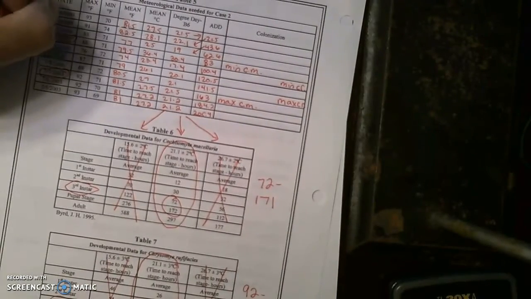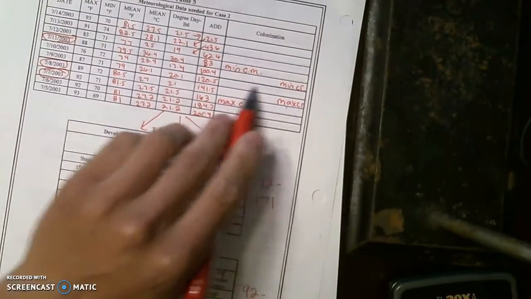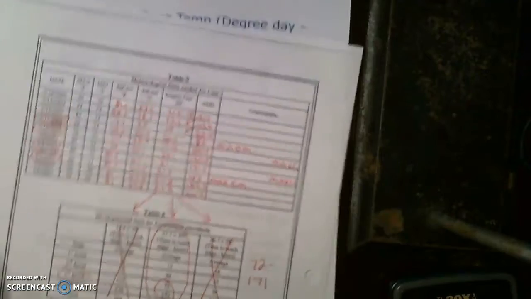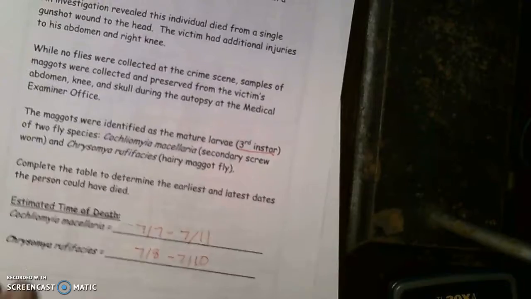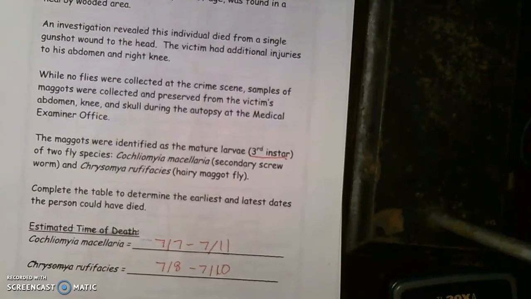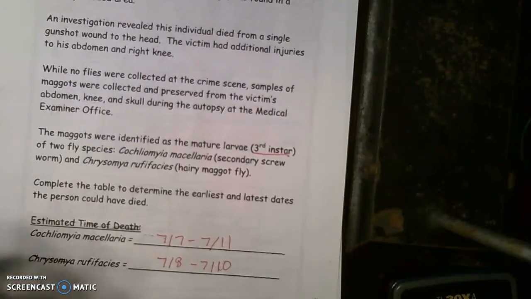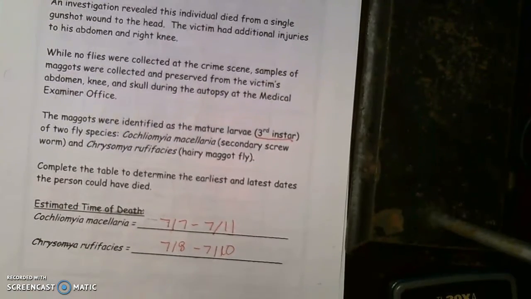The next fly gives me a better range from 7/8 to 7/10. I have now completed this case study, and I could make the assumption that this man who was found in the woods was dead anytime between the following dates that I have below.